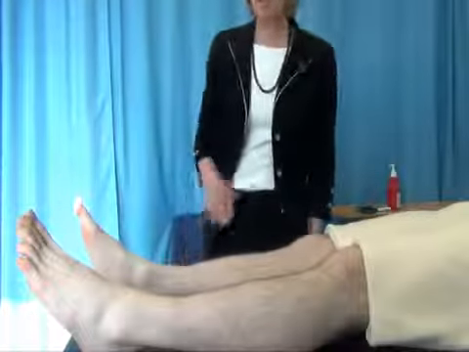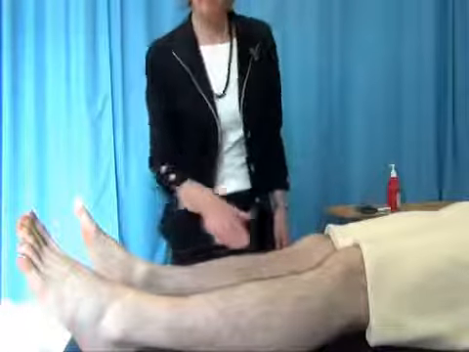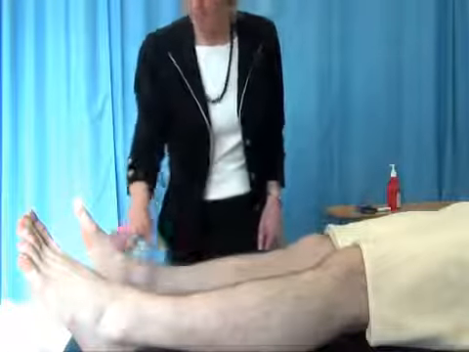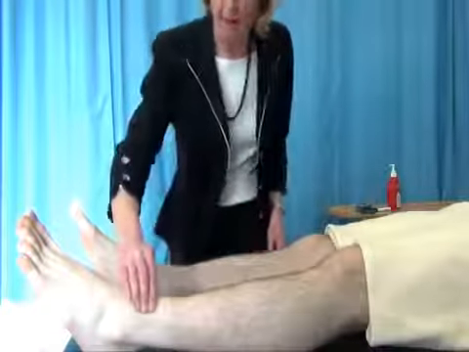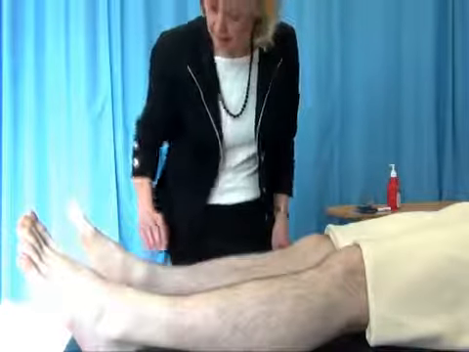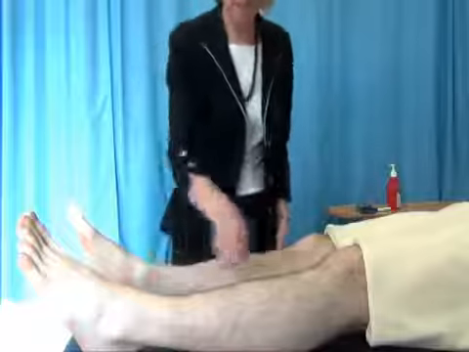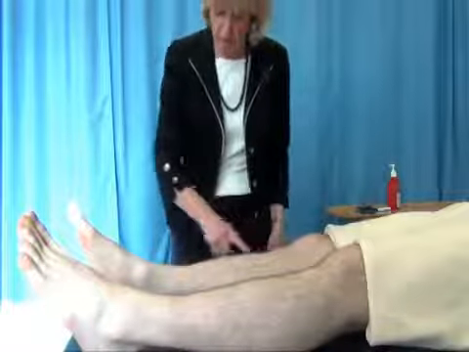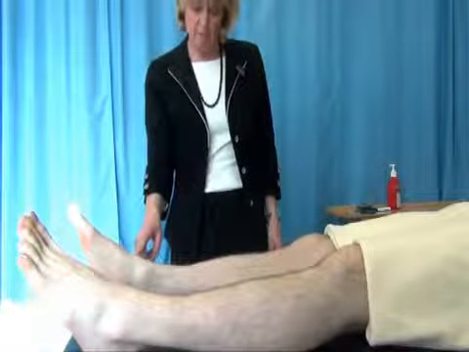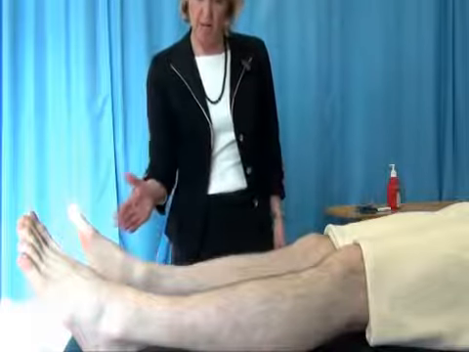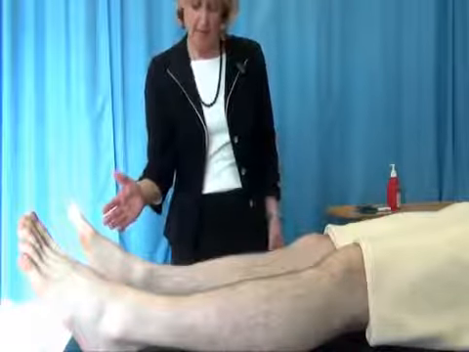Now we're going to move on to the assessment of the lower limbs. First of all, I'm going to have a look at the ankles to check for any ankle edema that may indicate signs of heart failure. And next I'm going to have a look at the hair distribution on the lower limbs. Lack of hair distribution on the lower limbs may indicate vascular disease.